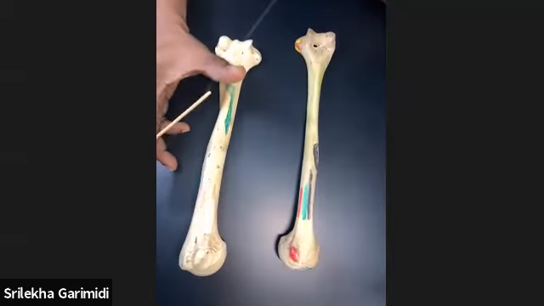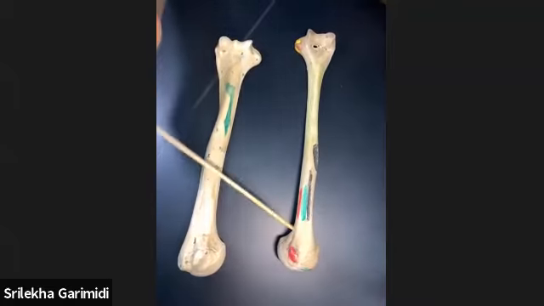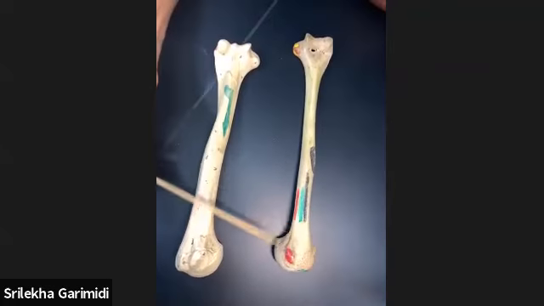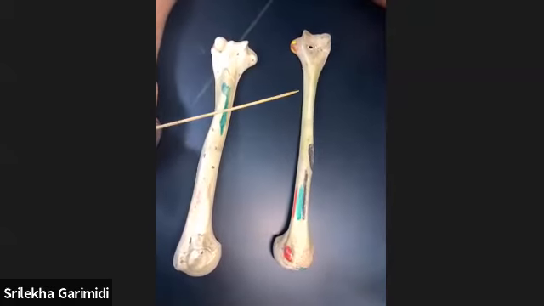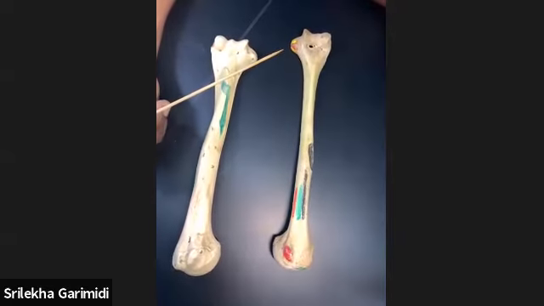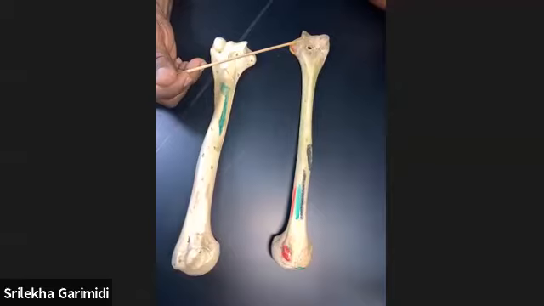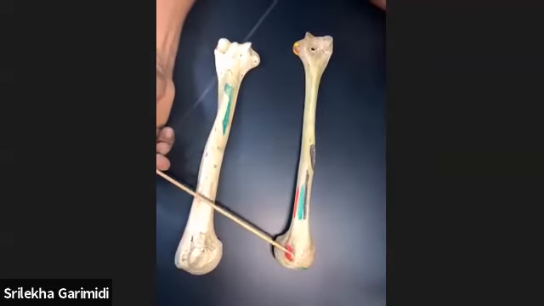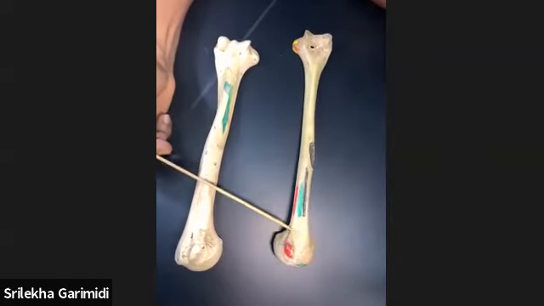First thing to tell you is that the humerus grows from the upper end. So the upper end of the humerus is the growing end. So most long bones have a growing end. They either grow from the lower end or the upper end. But the humerus grows from the upper end.